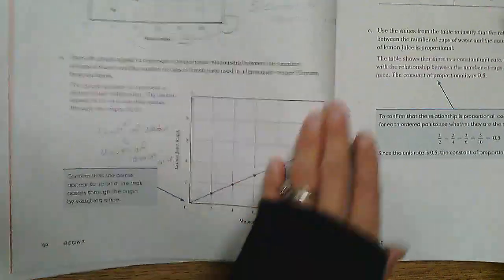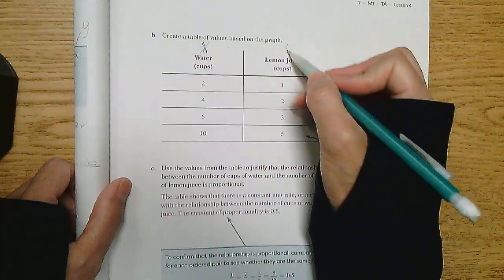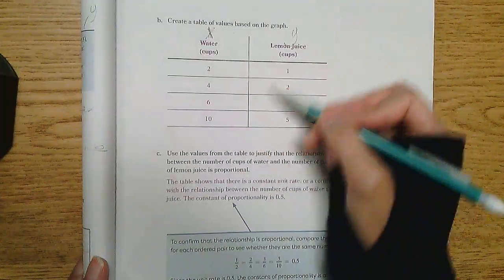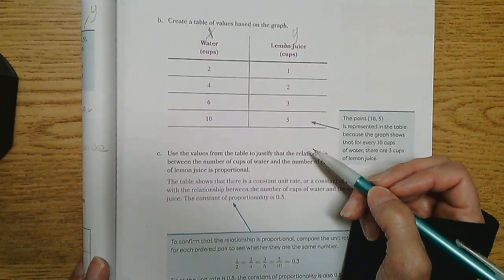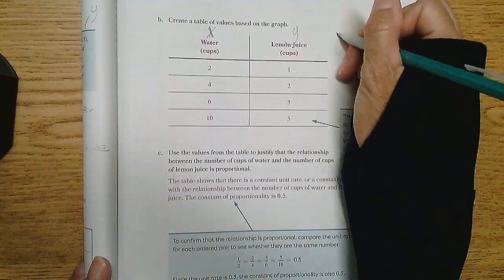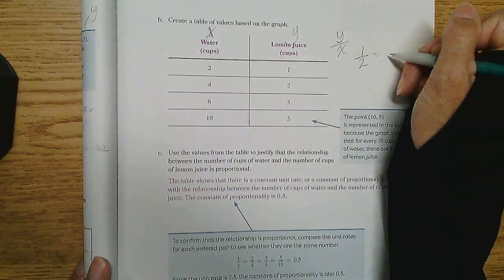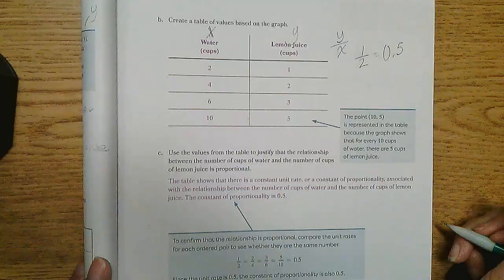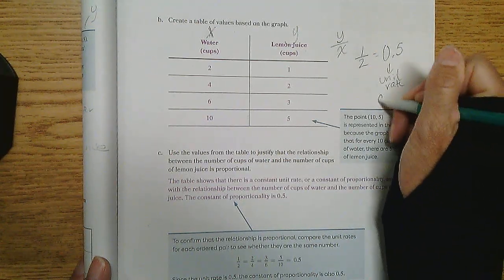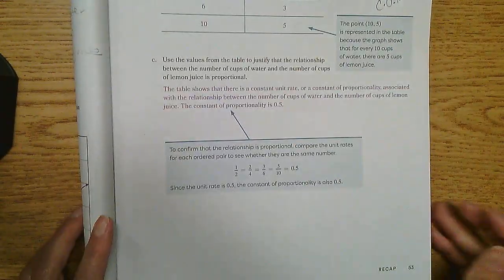Every graph that we make can be made into a table. So they took those points from the graph. This is our x, this is our y. Independent variable, dependent variable. You can see the points. If we're looking for that unit rate or that constant of proportionality, we would be taking the cups of lemon juice and dividing by the water. So in this case, our y divided by x. So 1 divided by 2. You could leave it as 1/2 if you prefer 0.5. That would be fine as well. So this 0.5 is our unit rate, now known as our constant of proportionality. That sums up the lesson.